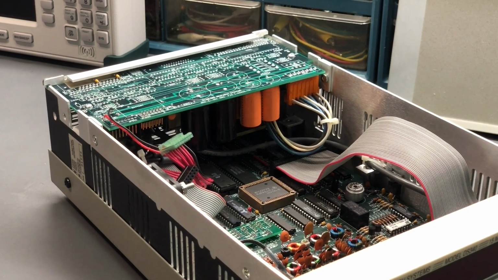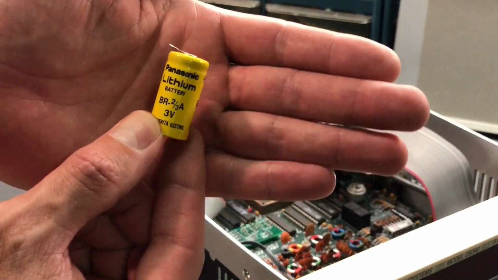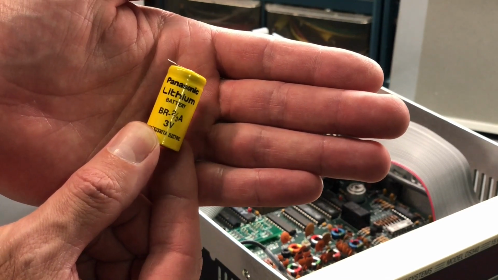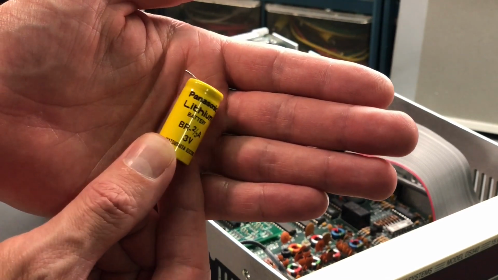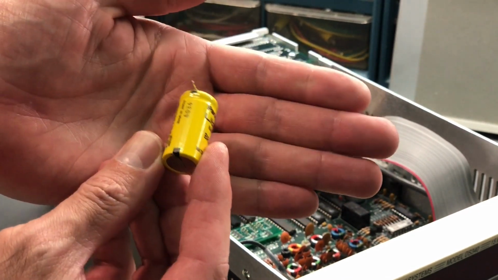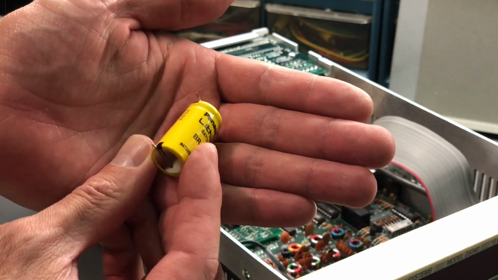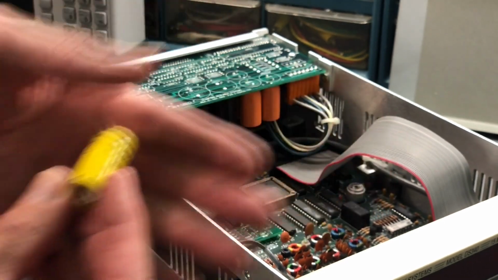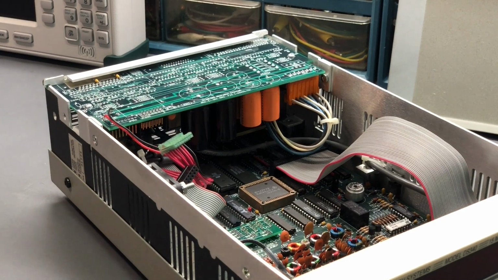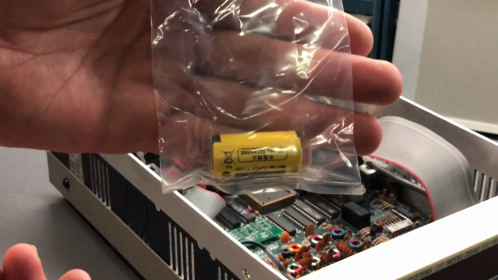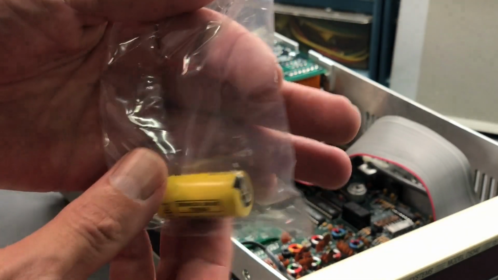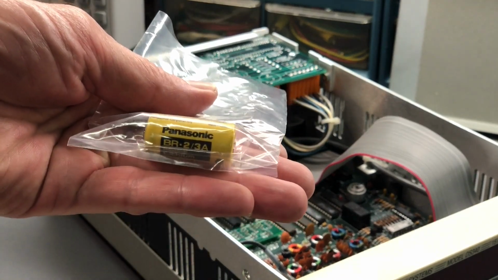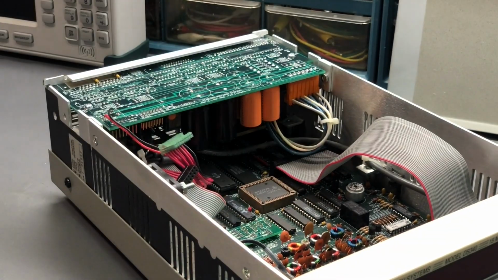All right, the old battery is removed, and you can see it's a lithium 3-volt. The type is a BR 2/3 A, and just has solder tabs on it. Solders right onto the circuit board. And the new battery, direct replacement, exactly the same type. So I'll get that installed and we'll continue on.